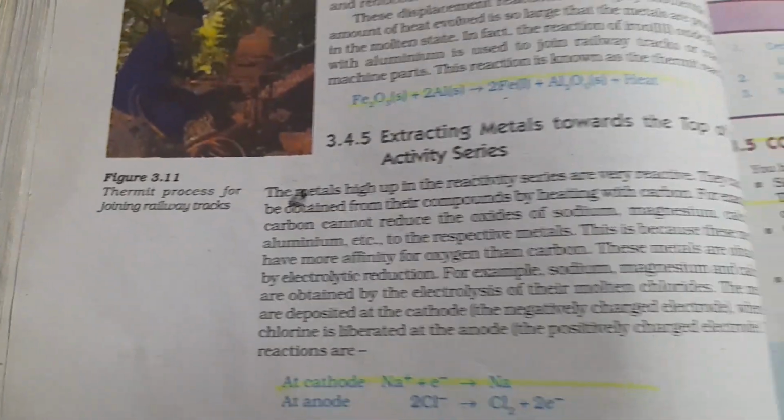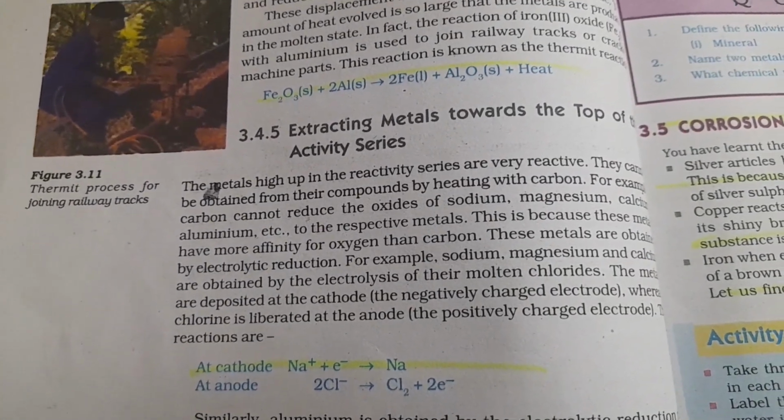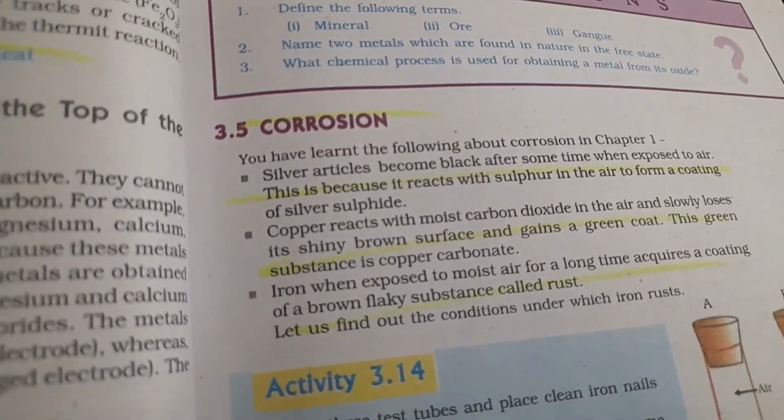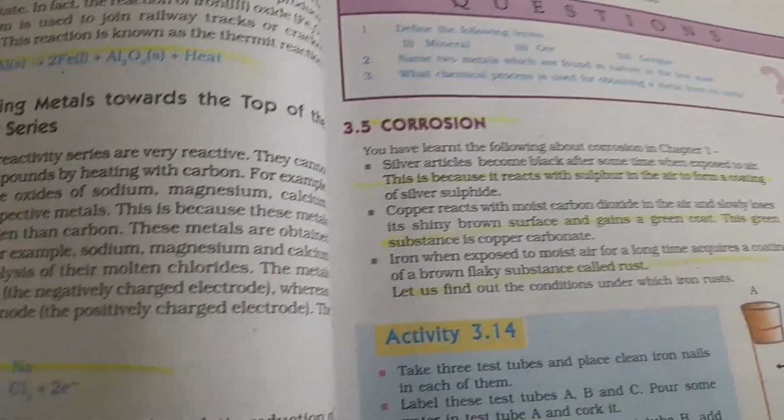So in our next video, we'll learn about extracting metals at the top of the reactivity series, then refining and corrosion. With these 3 topics, we'll be coming to a conclusion of this lesson.